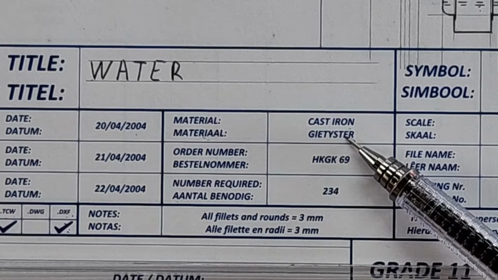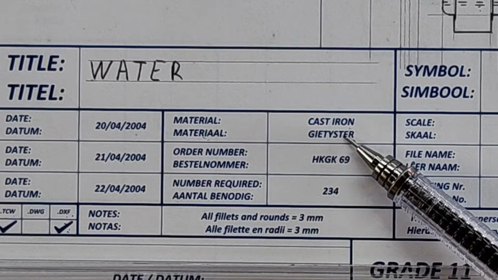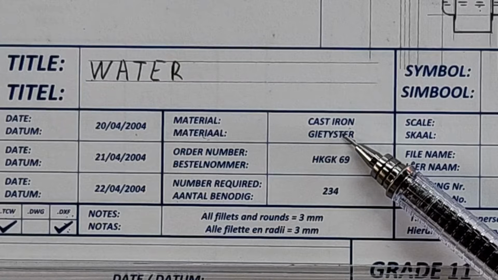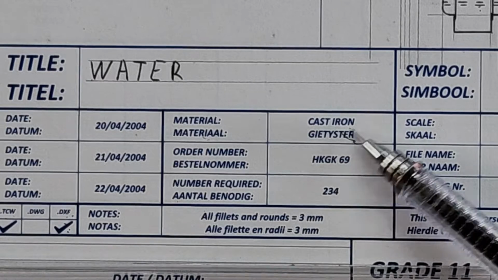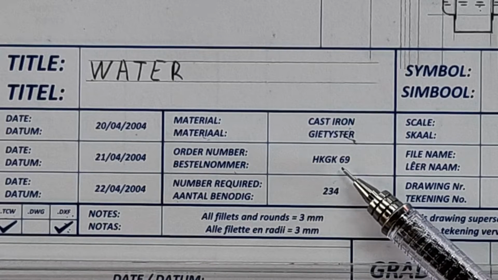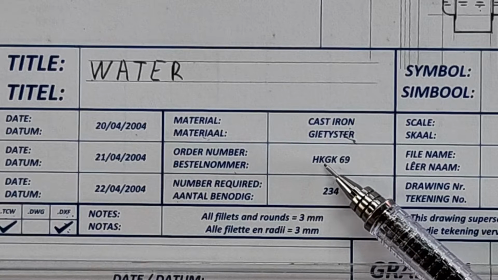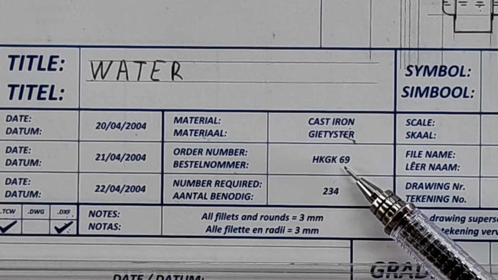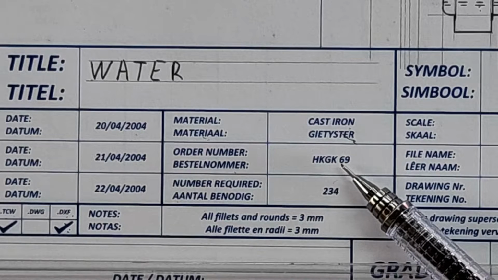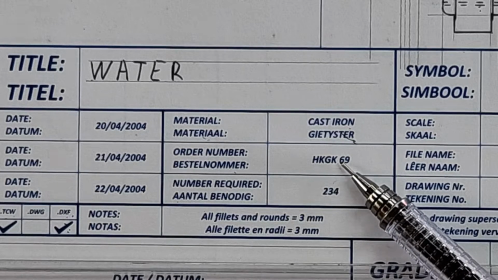All right. Number 13, what is the order number? Well, it's below that. Okay. The order number is HKGK 69. Okay. Number 14, how many of these water pump flanges must be manufactured?